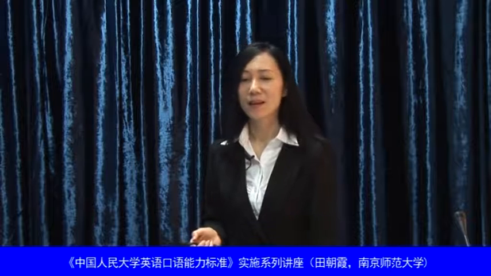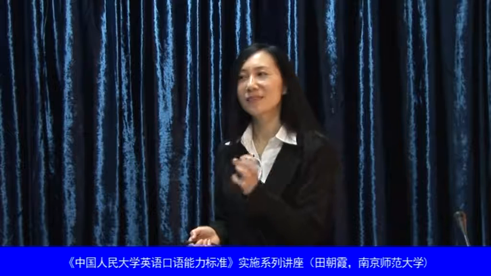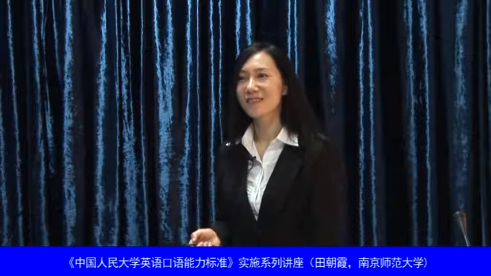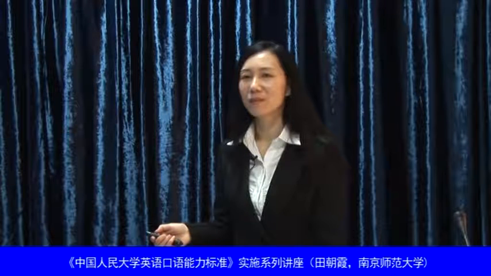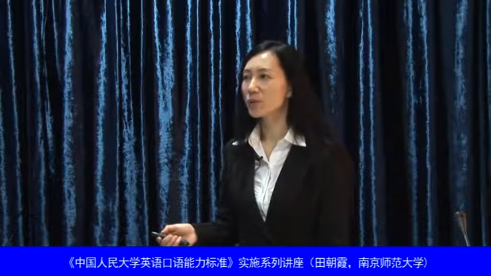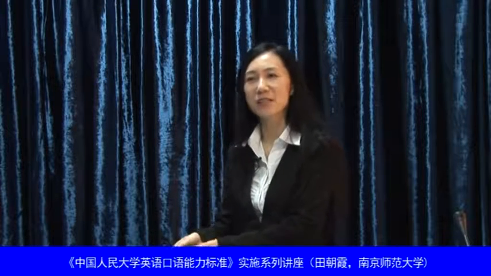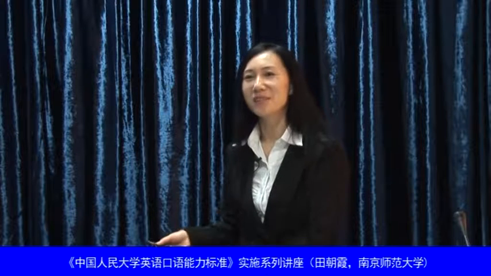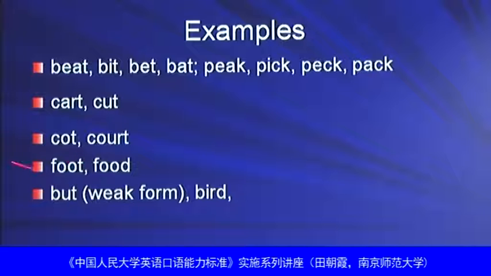Caught and cut. Again, cut and caught. They're different. Next pair, caught. What about this one? It's not caught. Caught. And this is typical British pronunciation. When we come to the difference between British and American, we're going to see that the American accent is different.